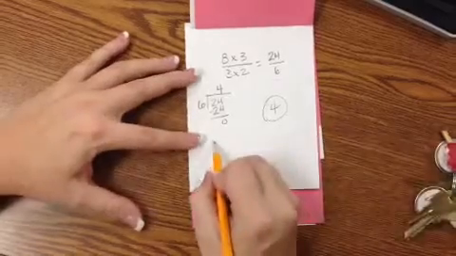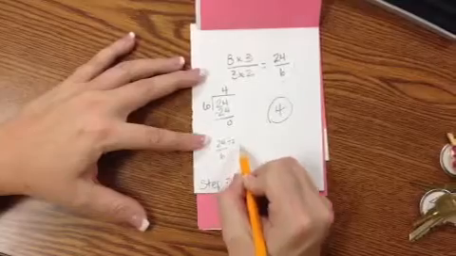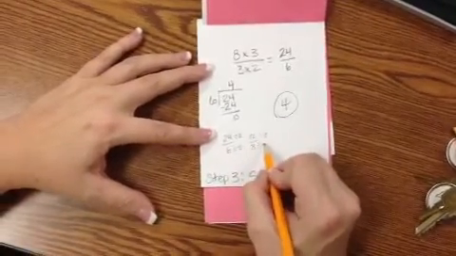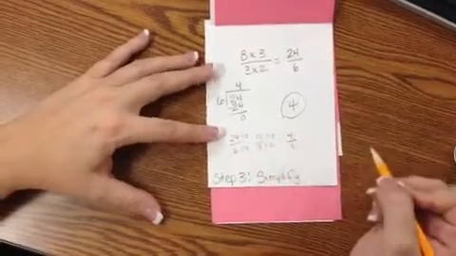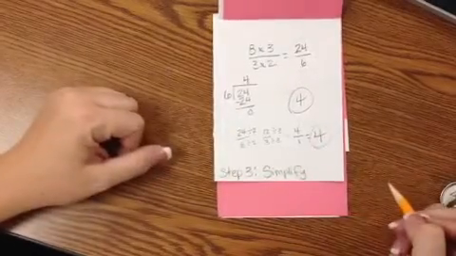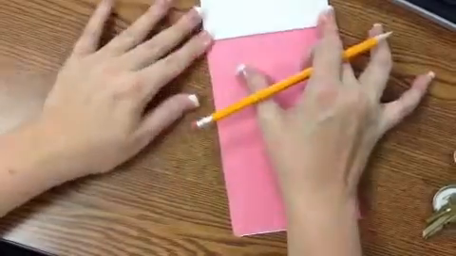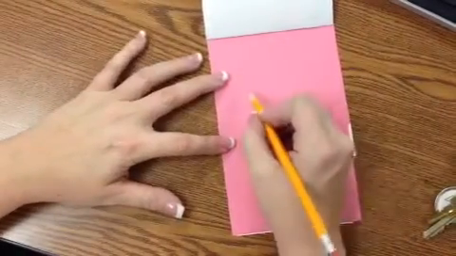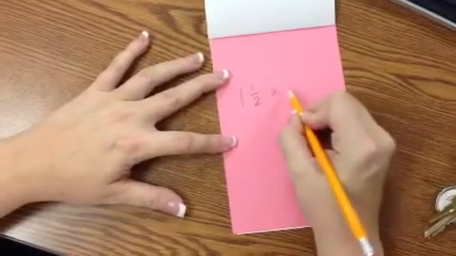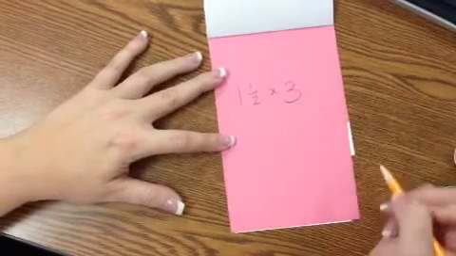The other way we could have done it was to take 24/6 and simplify by 2s, simplify by 3s to give us 4 over 1, and any number that's over 1 is that number. Okay. So we're going to create another problem here. 1 1/2 times 3.